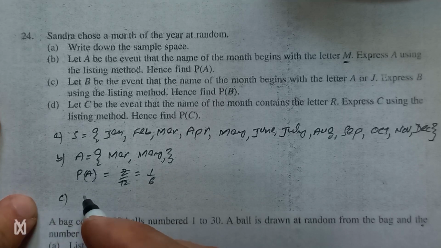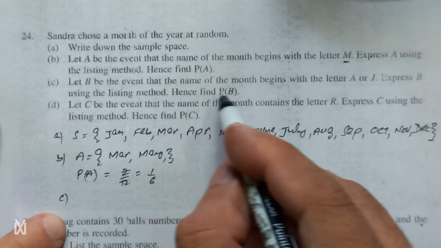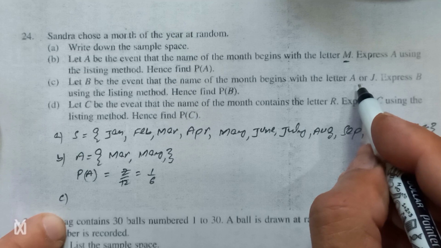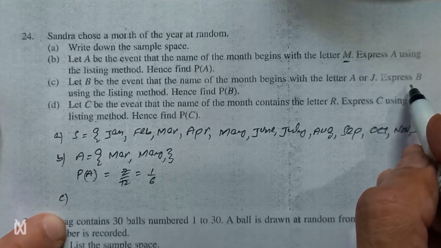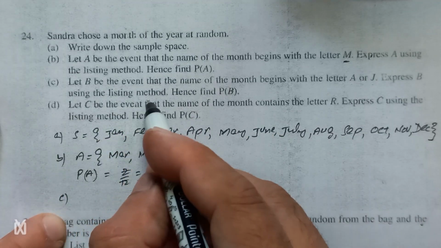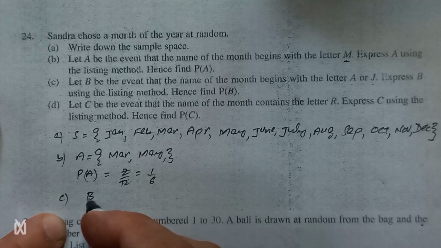Now C's requirement is let B be the event that the name of the month begins with the letter A or J. Express B using the listing method. So first we have again to list.